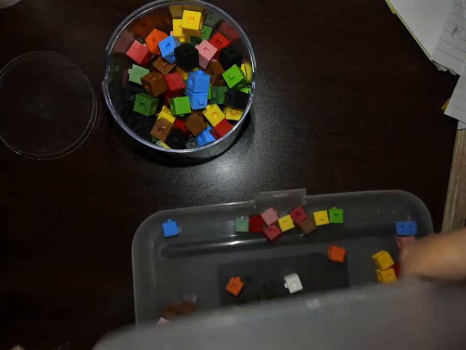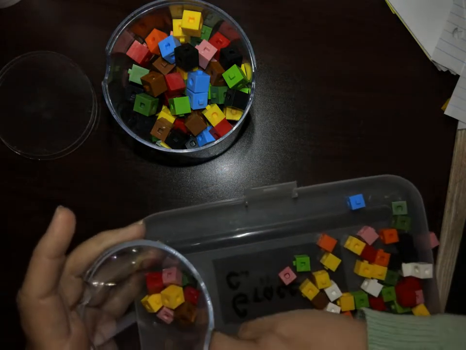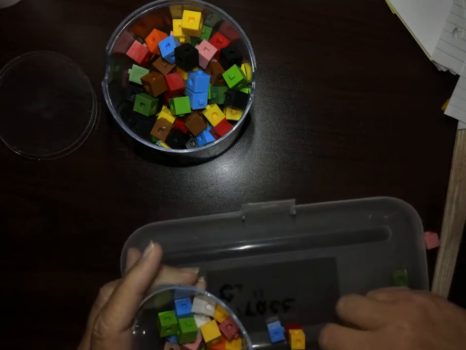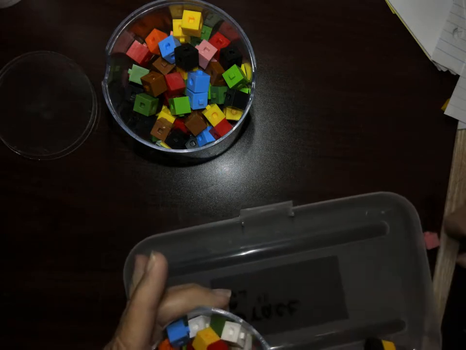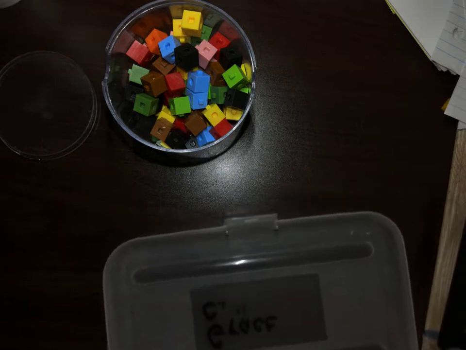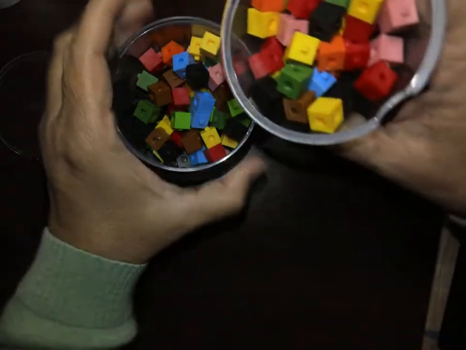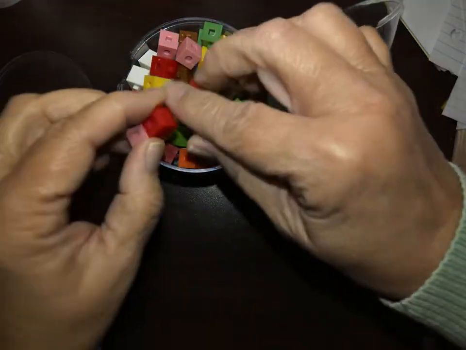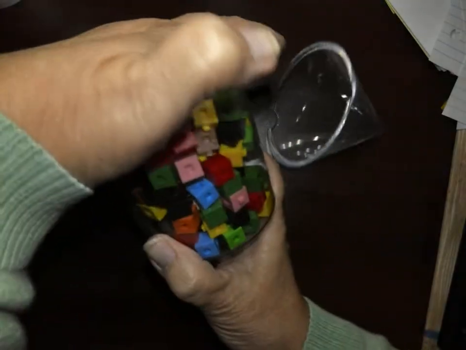Alright. Now I'm going to fill up the cone one more time. Alright, now my cone is filled. I'm going to pour it in the cylinder. Ta-da! Cylinder is filled.